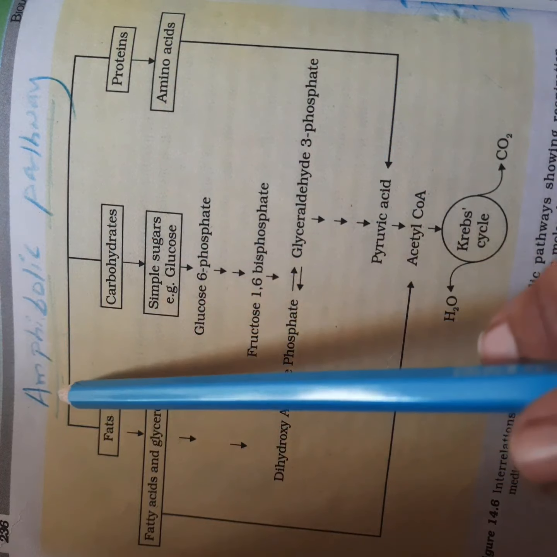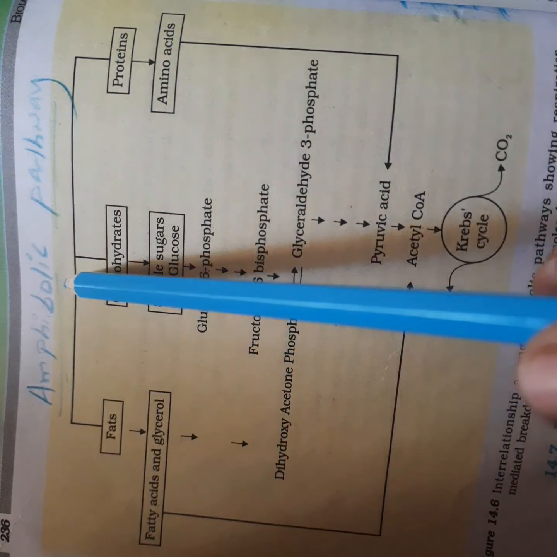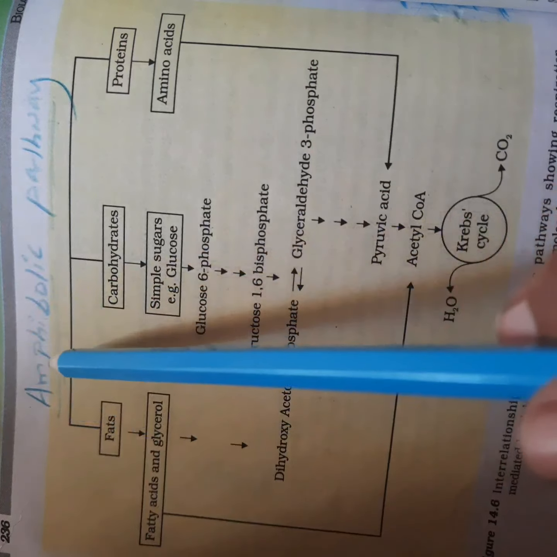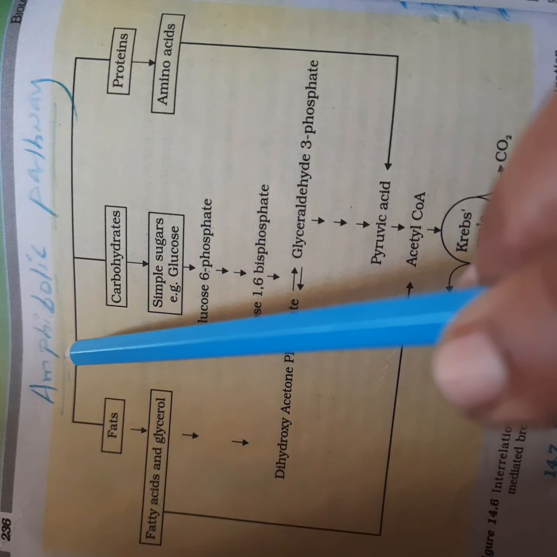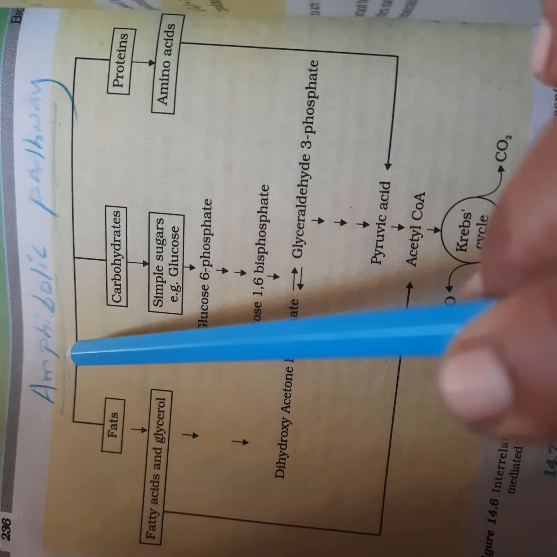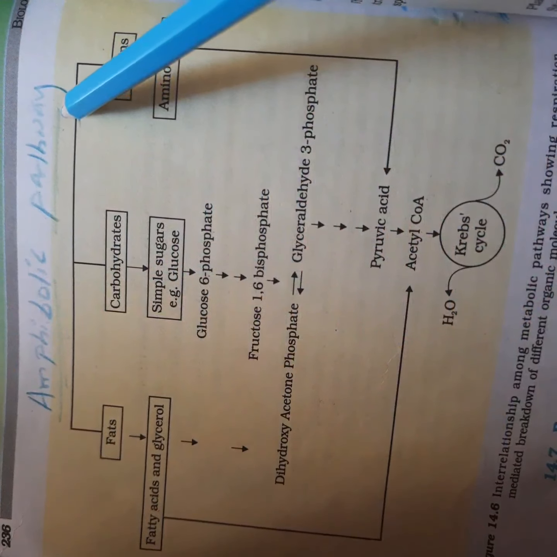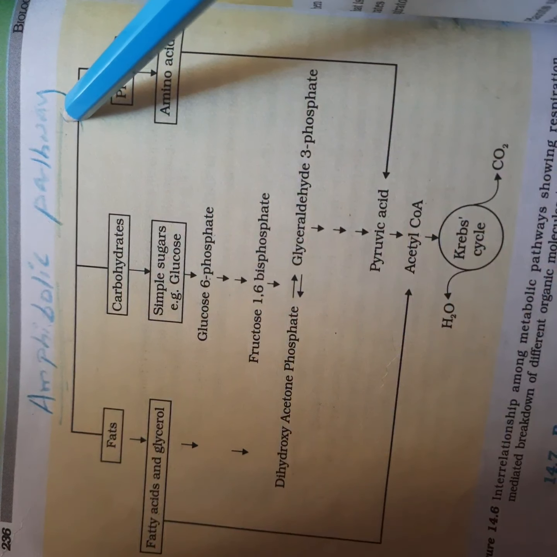Then, what do you mean by the word amphibolic? Here, amphi means dual, or it shows two characteristics, and pathway is nothing but sequential chemical reactions.